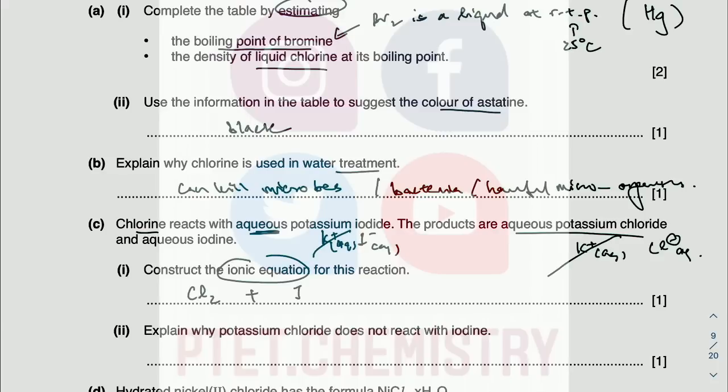Chlorine plus I- gives you Cl- plus I2. You have 2 chlorine atoms, you have 1 chlorine atom, so 2 there. You have 2 iodine atoms, you have 1 iodine atom, so 2 there. Atoms are balanced. Check the charges. No charge. 2 times minus 1 is minus 2. 2 times minus 1 is minus 2. No charge. The charges are balanced.